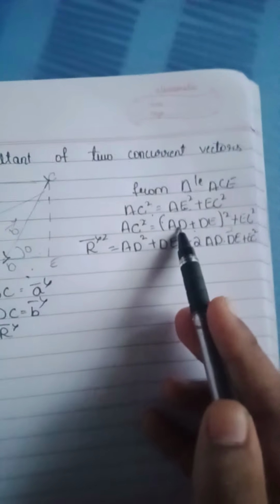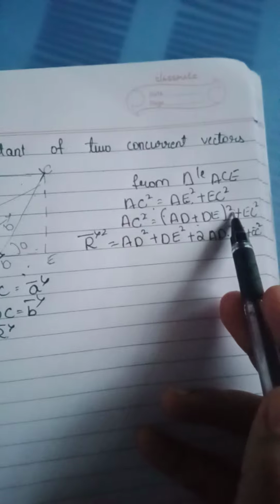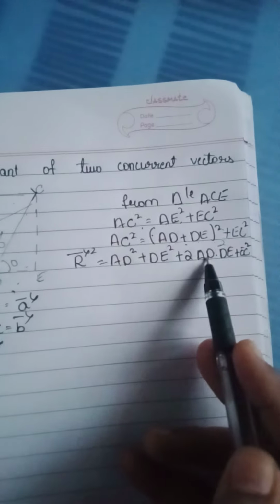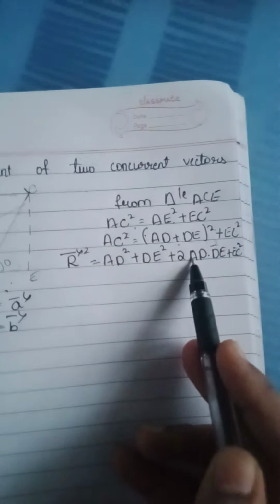So we write it as AD square plus DE square plus 2 AD into DE plus EC square.